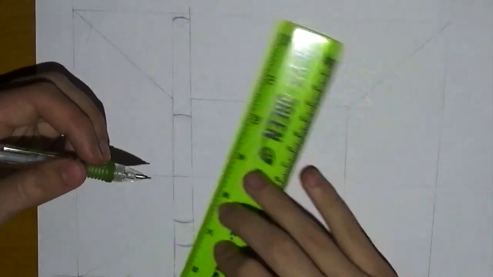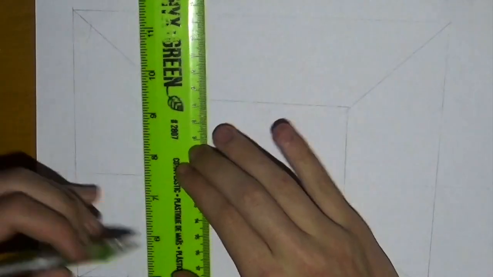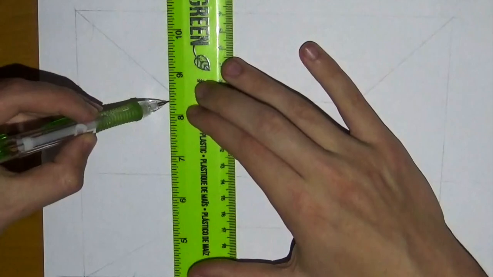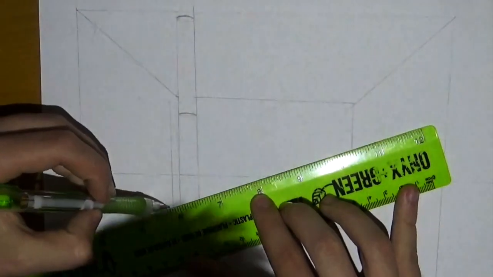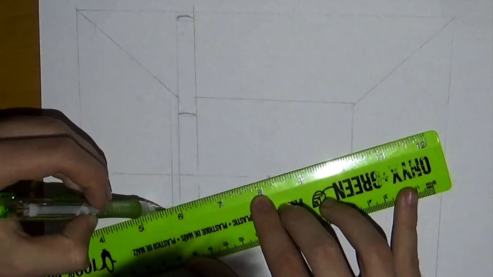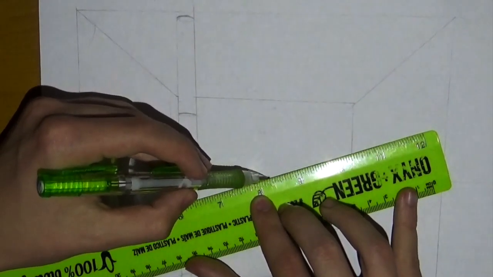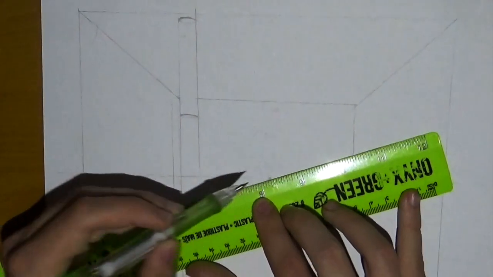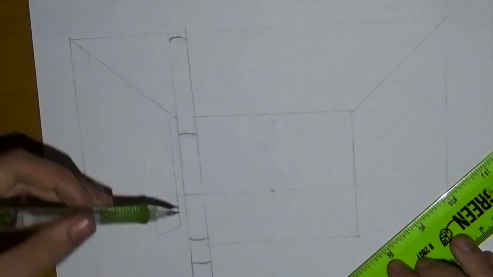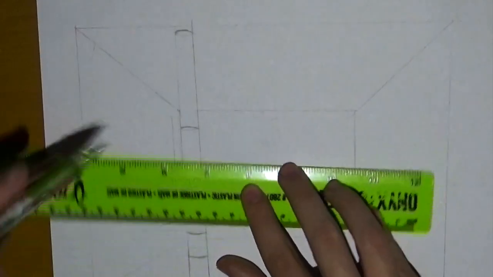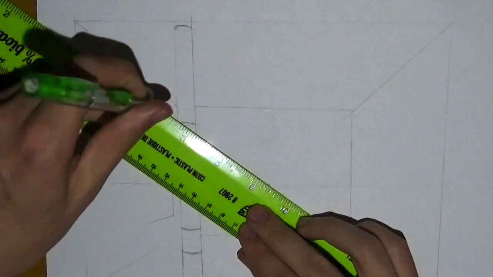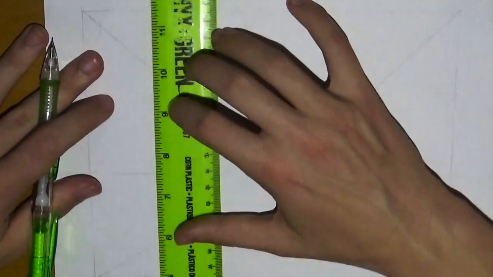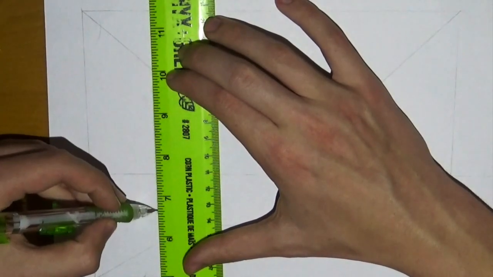Now, I'm going to add a couple of the windows along this side wall. A vertical line for the edge of one of the windows. Now, for the bottom edge of the window, follow straight back to your original vanishing point, right in the center, and come out this way. And for the top, same thing. Come out towards the viewpoint.